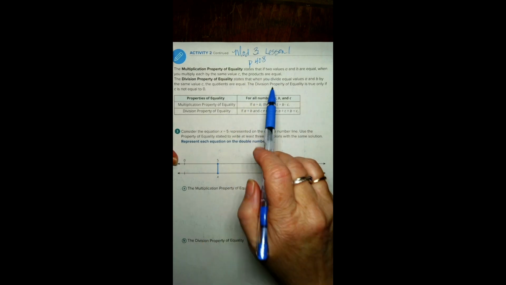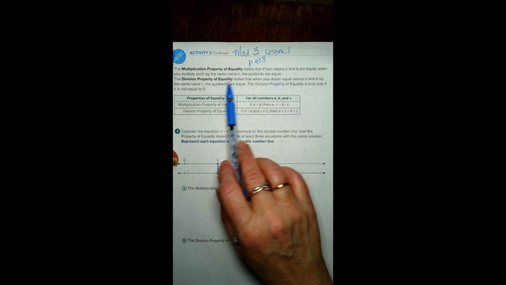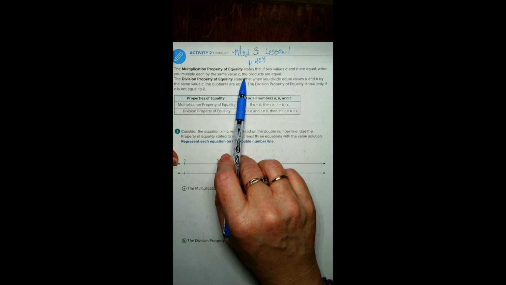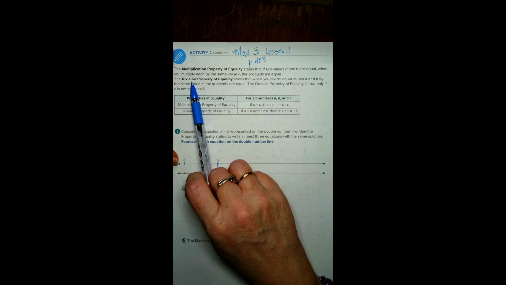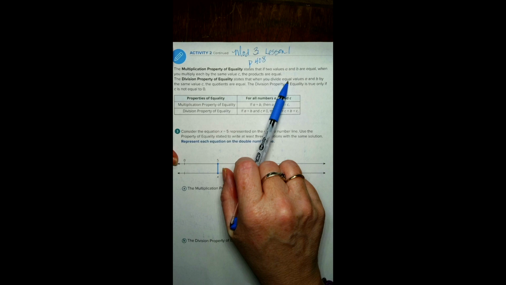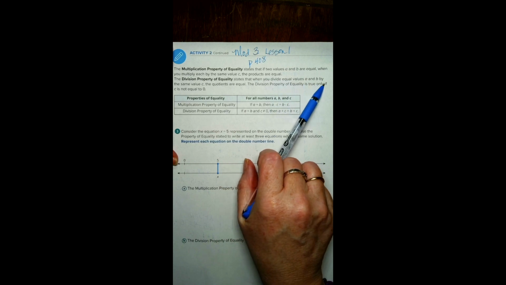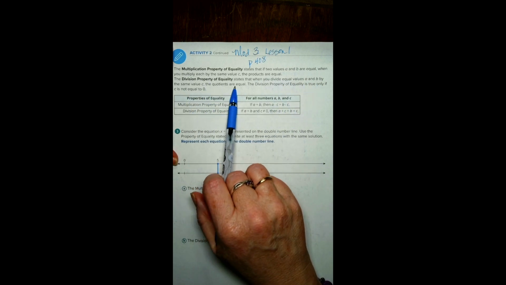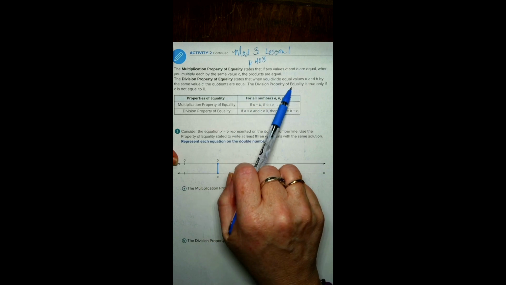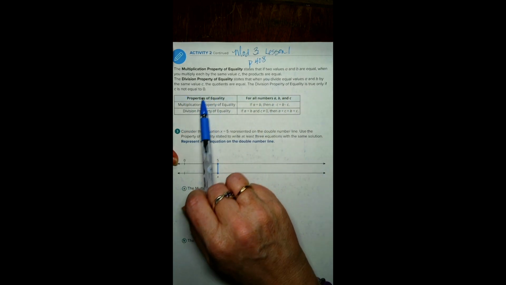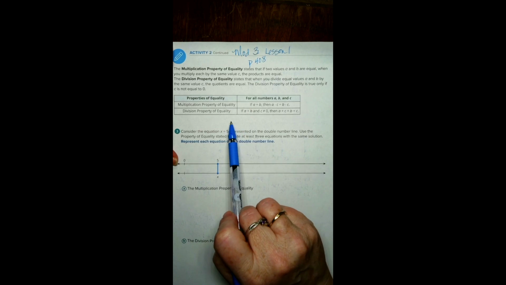The multiplication property of equality states that if two values a and b are equal, when you multiply each by the same value c, the products are equal. The division property of equality states that when you divide equal values a and b by the same value c, the quotients are equal. The division property of equality is true only if c is not equal to 0. Can't divide by 0.